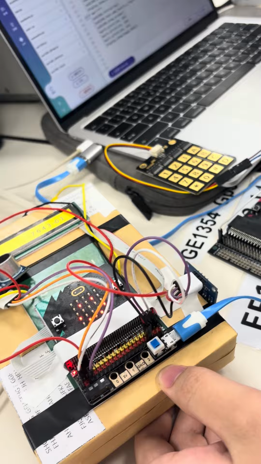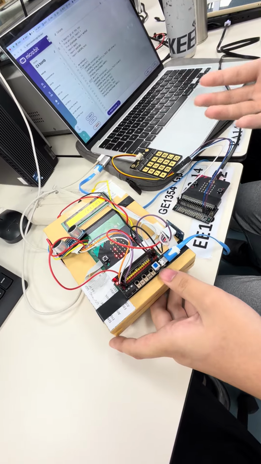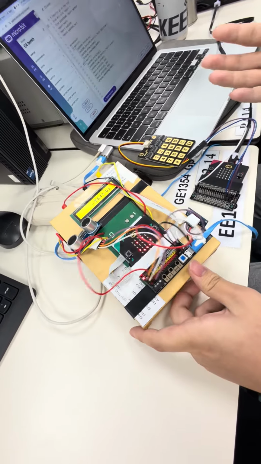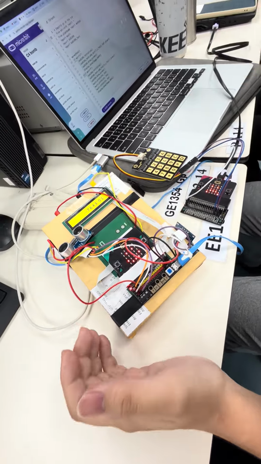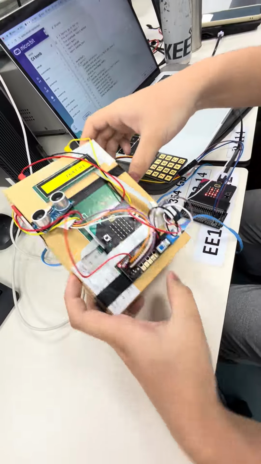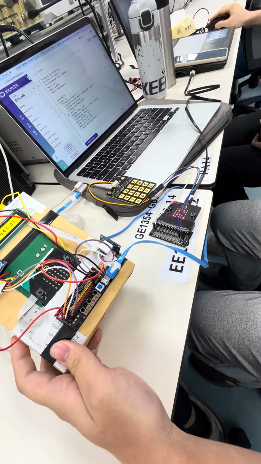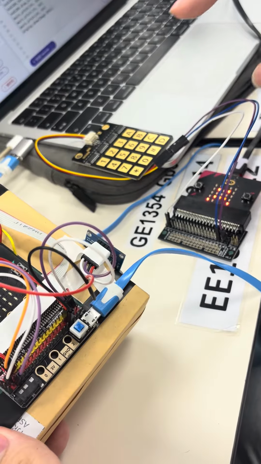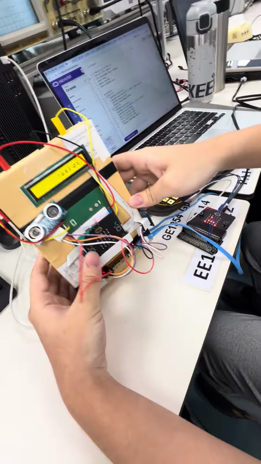If beyond the 20 seconds you cannot press the correct password, the bomb will explode. And also, if we press the wrong password 3 times, it will explode right away. Like I will show you.